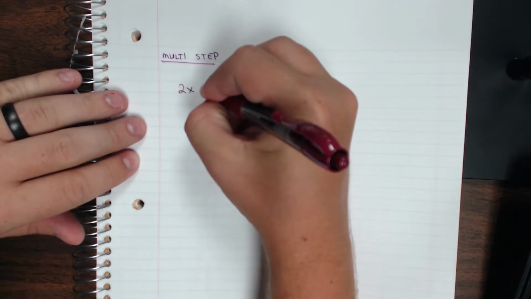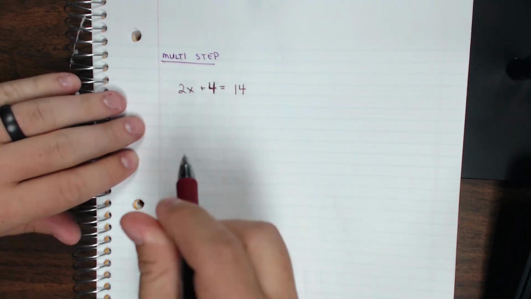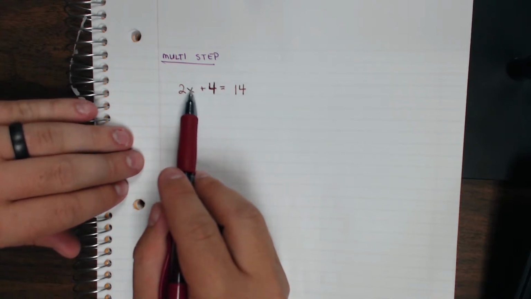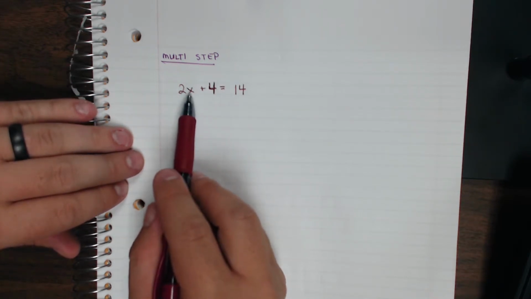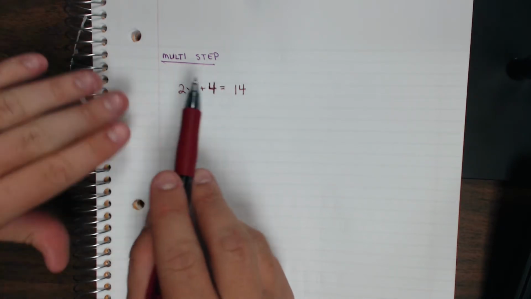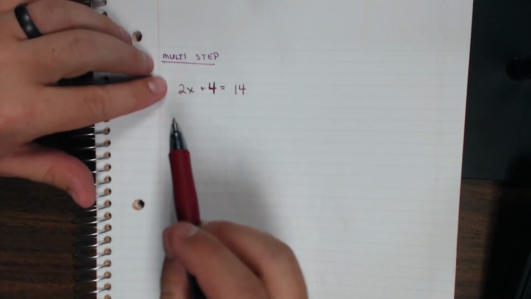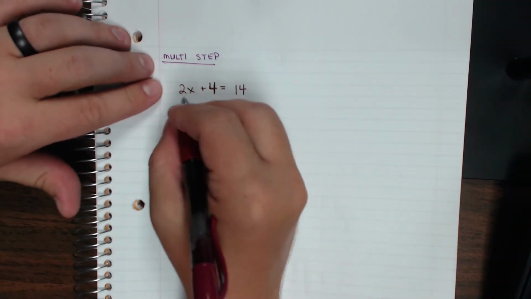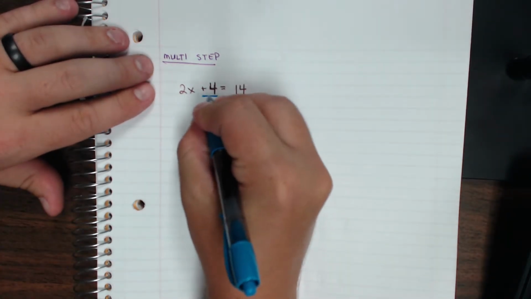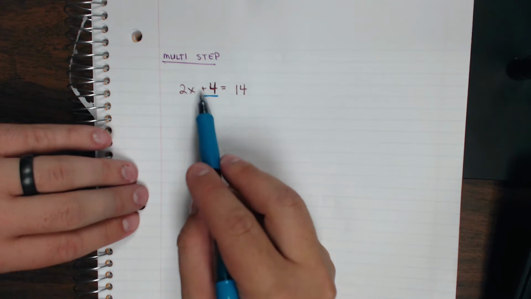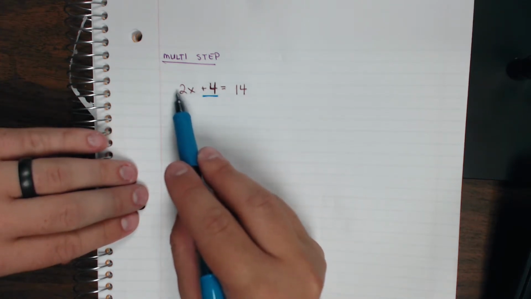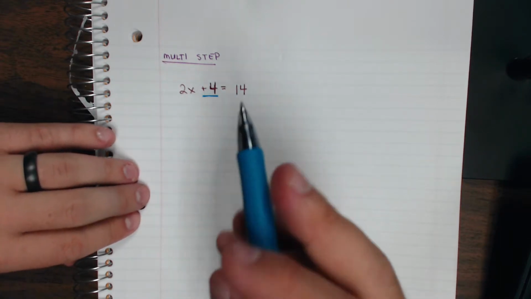When we're solving these problems, we know in the end we want our variable by itself. But that can't be the first thing we jump to. We have to get rid of everything else around it. So if I'm looking here, I need to get this 2x by itself, and the thing that's keeping me from doing that is this 4. Once I get this 4 out of here, I can take care of the variable by itself.